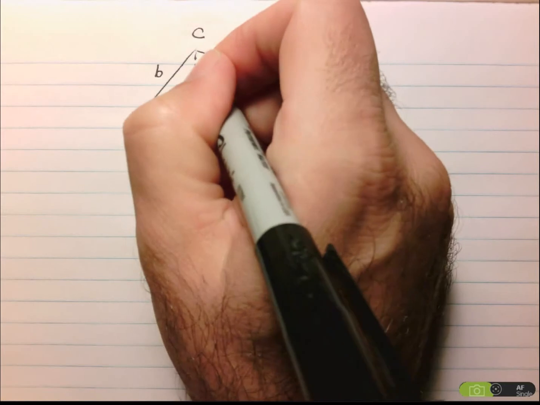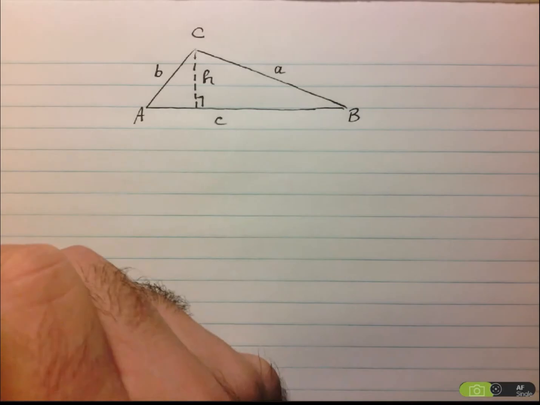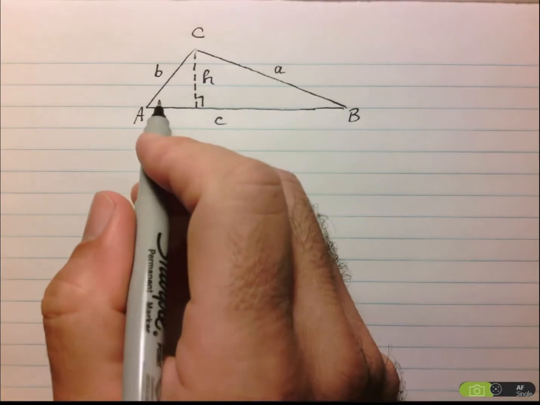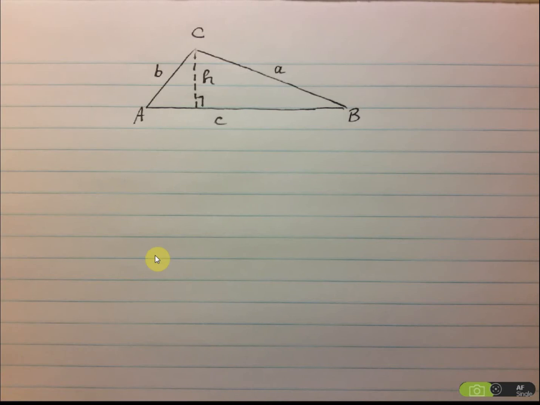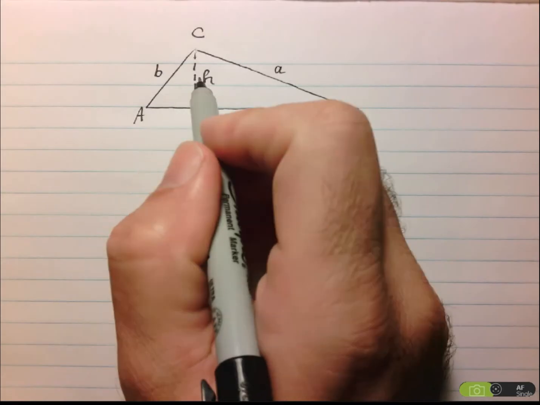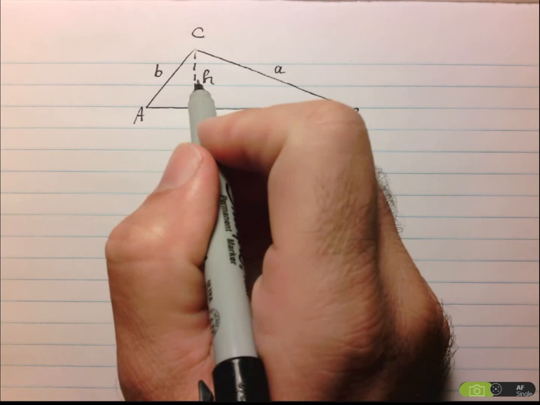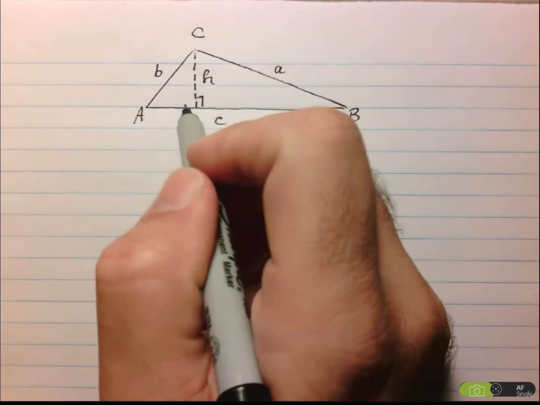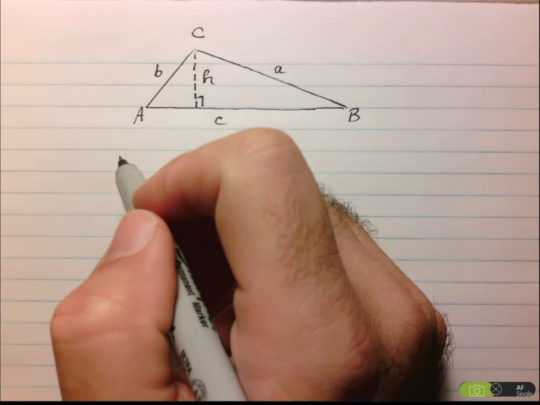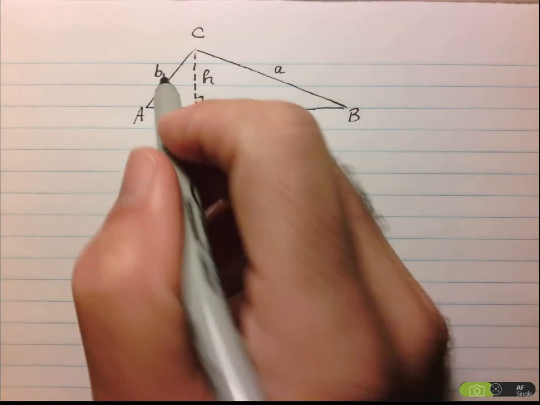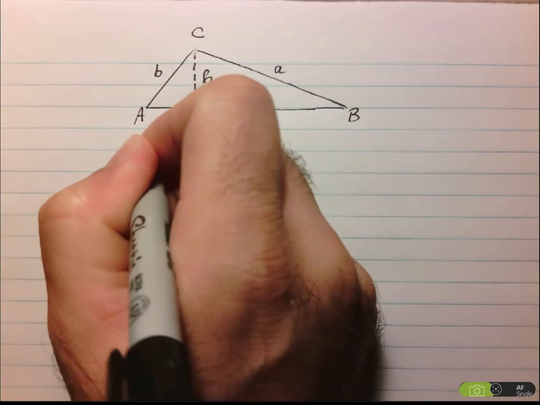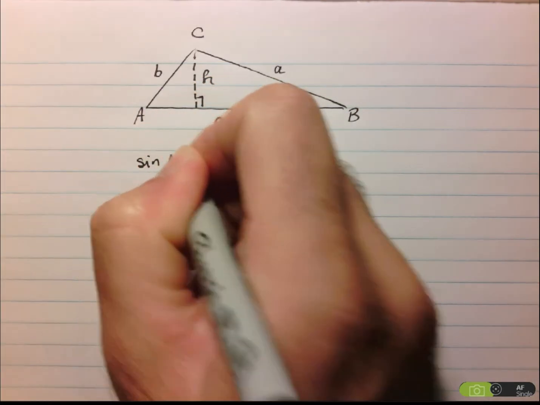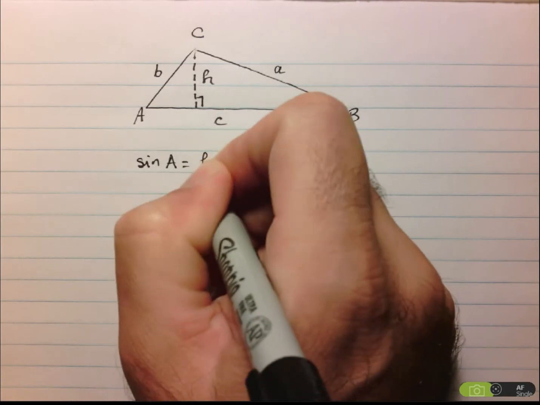So I'll start by calling this side h here. And let's look at the left side first. So I've got the opposite side to angle A, which is h, and I have the hypotenuse of this right-angled triangle, which happens to be side b from the larger triangle. So opposite over hypotenuse, let's use the sine ratio. So sine of angle A is equal to h over b.